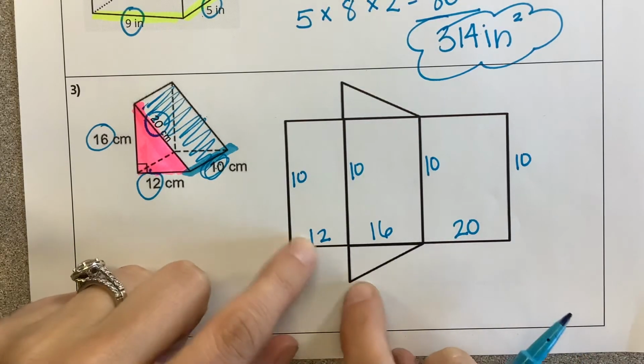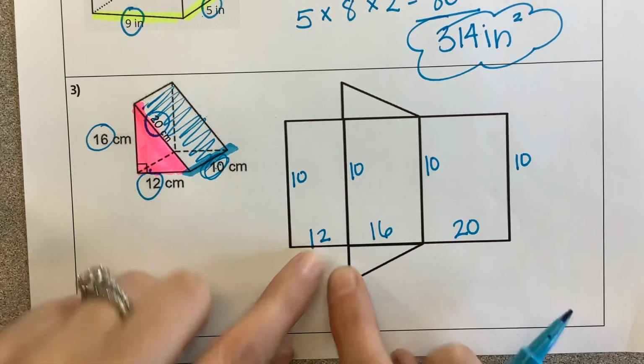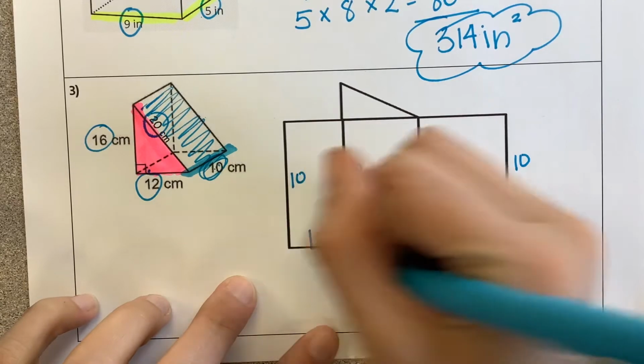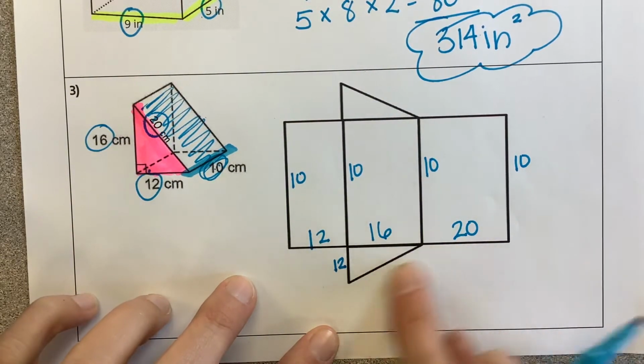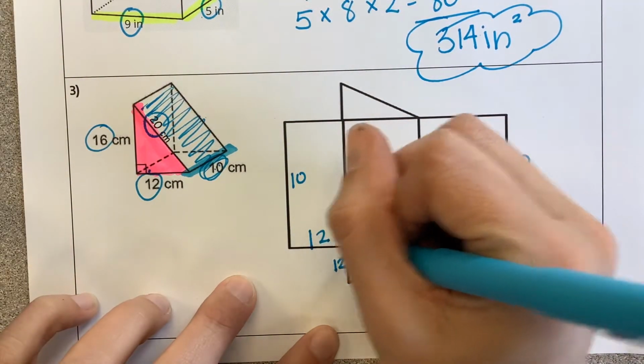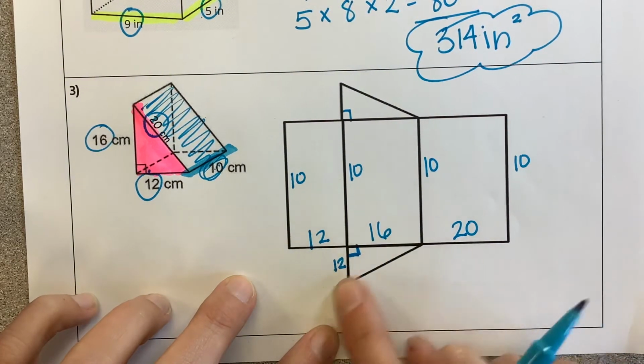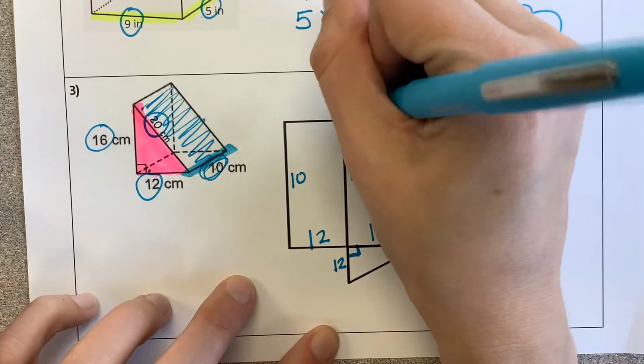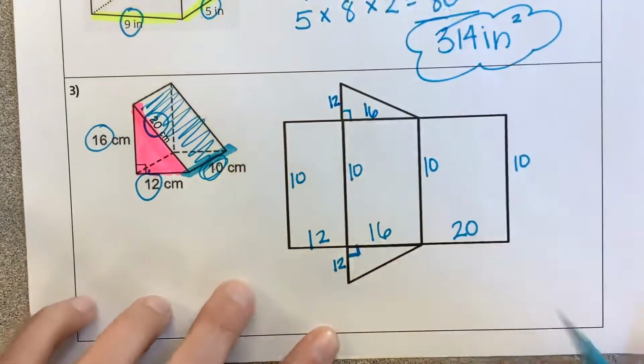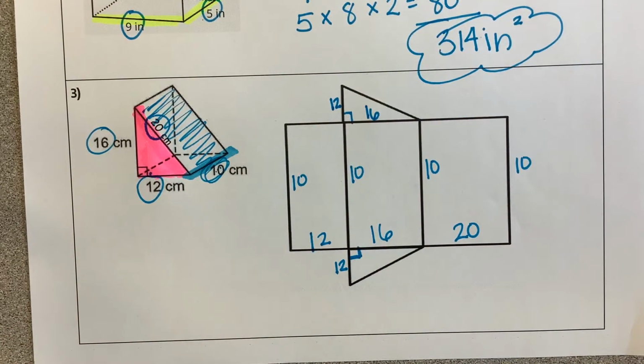Just like the rectangular prism, these two sides would fold into each other. Technically these would as well, but we only need these two because this is where the right angle is. So if my bottom triangle is 16 by 12, my top triangle is going to be 16 and 12. And now I can calculate each of these.